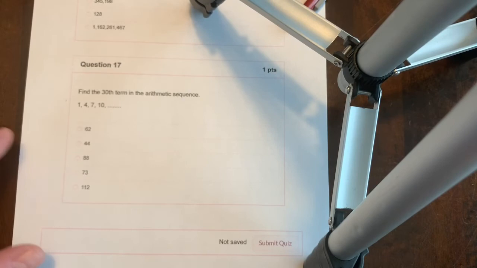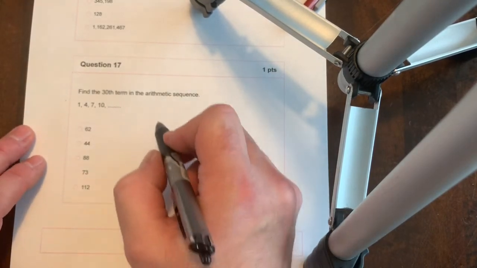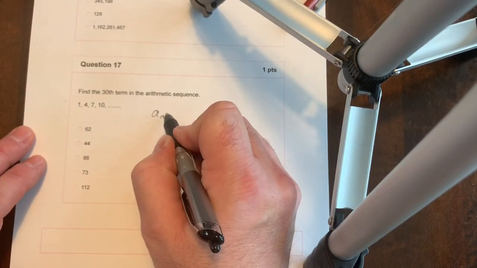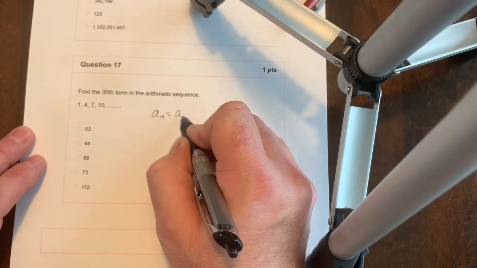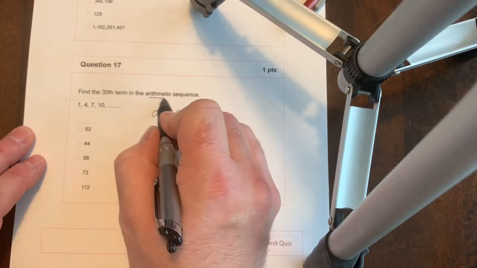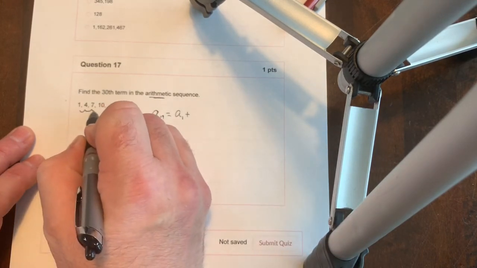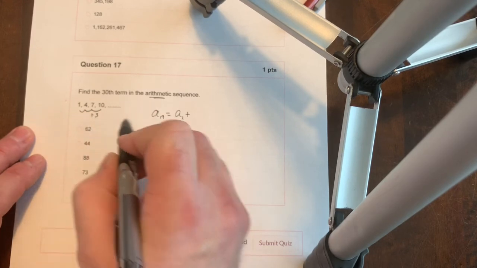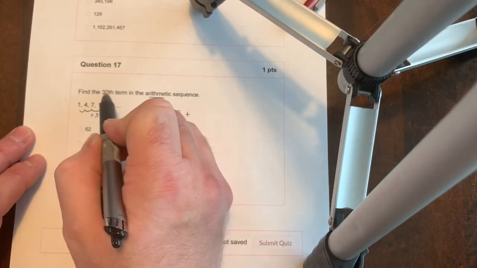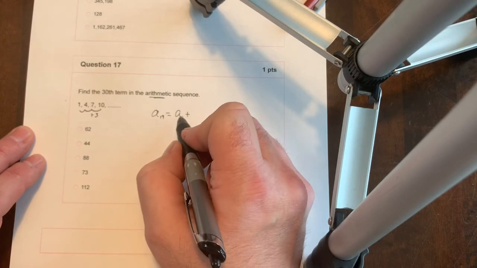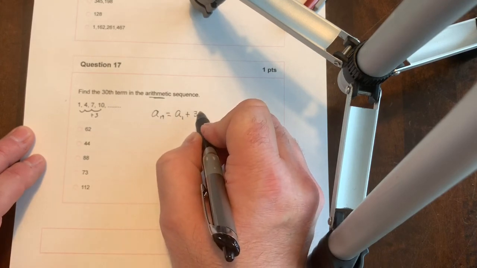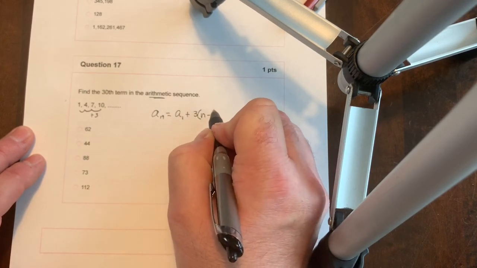And finally, our last problem. Find the 30th term in the arithmetic. Now arithmetic, our general formula that I gave you guys was, let's take the first term again, but this time arithmetic means to add, and you'll notice to get from one step to the next, I'm adding 3. Now we could sit and add 3 30 times and get there, but the formula says just take the first term, add it to 3 times n minus 1.